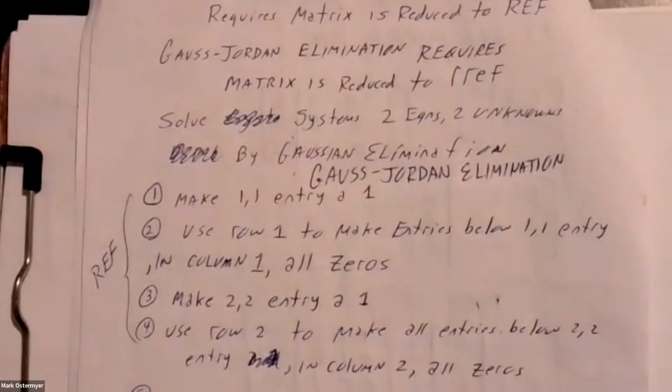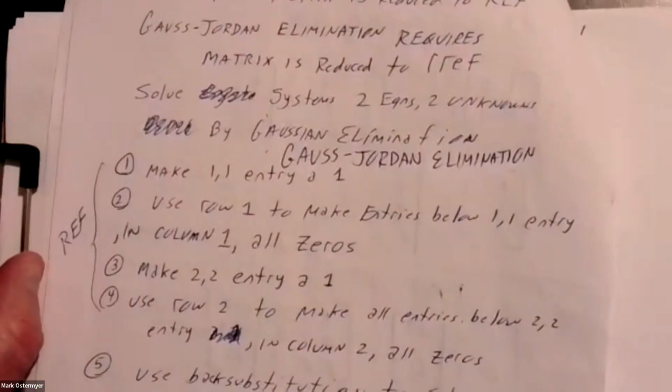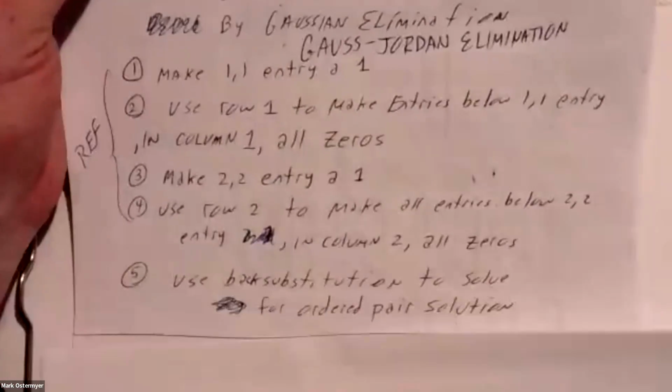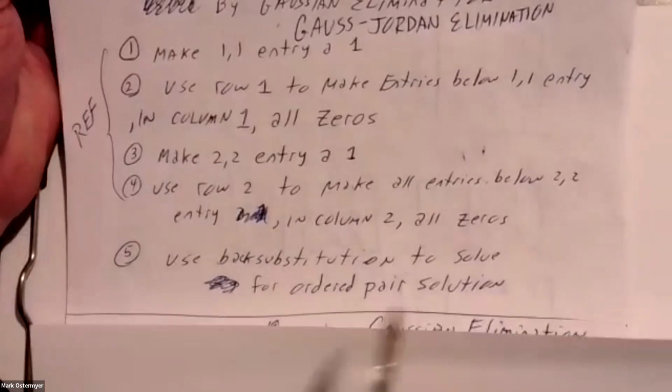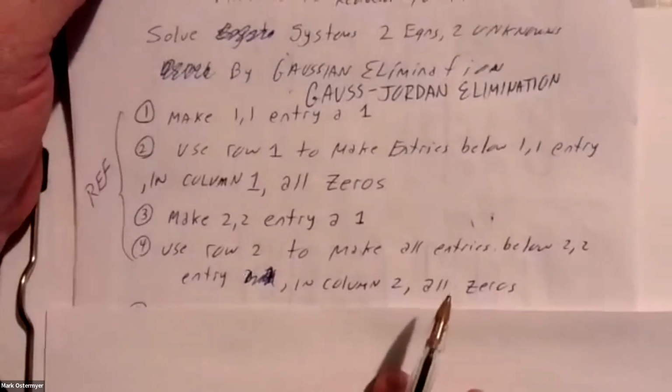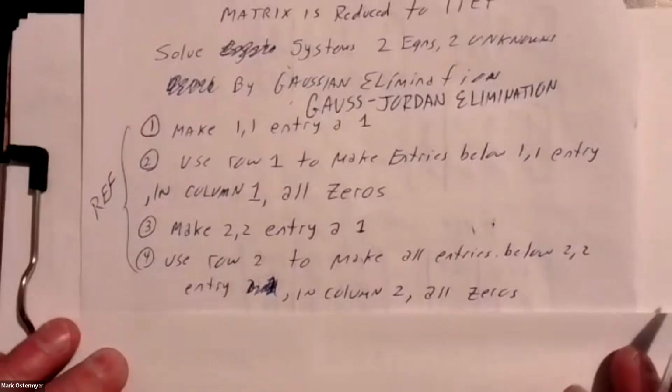Well, we would have to add another step into the process. We would get rid of the step that has back substitution. We don't need that step anymore, but we would have to add another step on here.